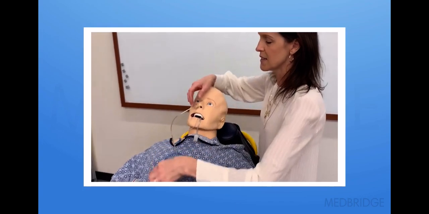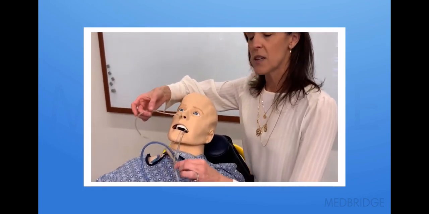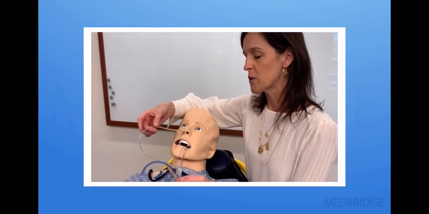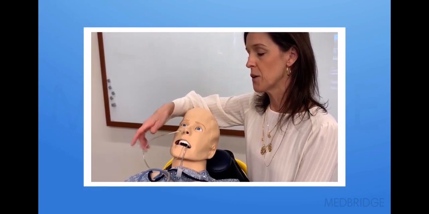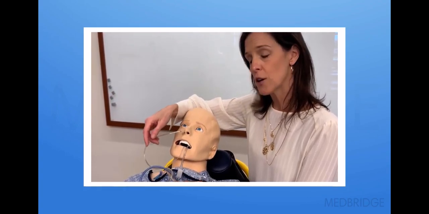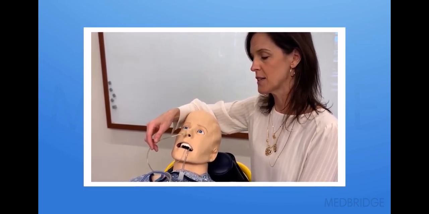So if we start with this patient at the head, the first thing we come across here at the nose is the NG tube. So this is an NG tube, and remember, this could be attached to a feeding tube monitor. It also could be attached to suction if it's draining gastrointestinal contents.